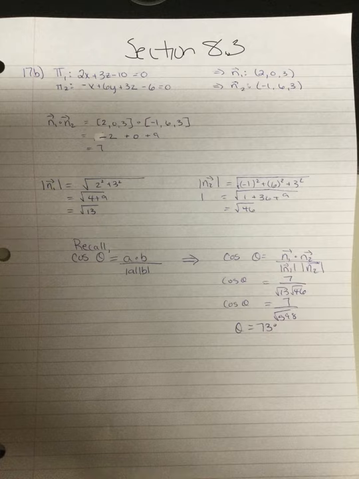So first you can see that we are given two planes. The equations of the planes are given here in scalar form. From there, sorry, I should backtrack. This question is asking us to find the angle between the two planes. From these two equations, I am able to write the normal vectors. So looking at my coefficients, I have the first normal of 2, 0, 3, and my second normal is negative 1, 6, 3.